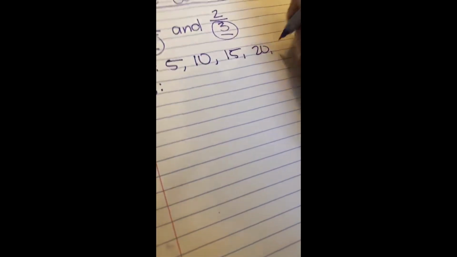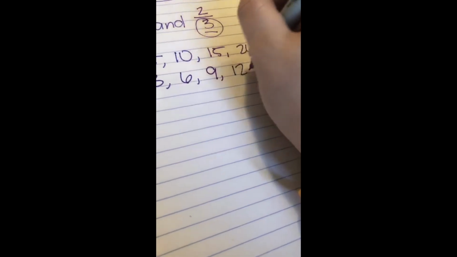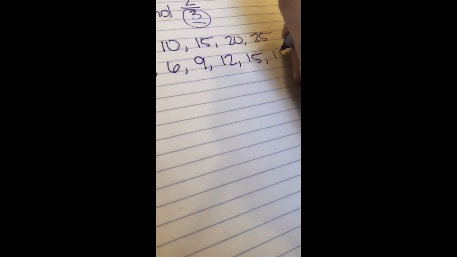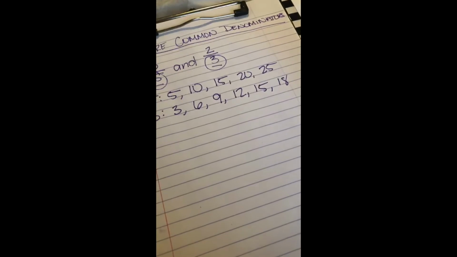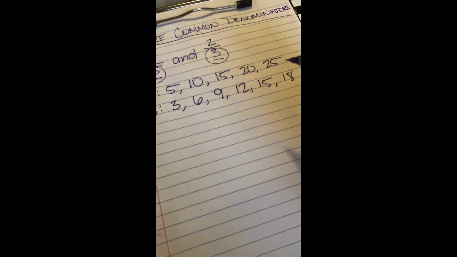If you notice though, our denominators are different. So I have 5 and I have 3, and I'm going to list the multiples of both. So I'm going to do 5, 10, 15, 20, 25. We'll see if that's enough. And then for 3, I can do 3, 6, 9, 12, 15, 18. And then I'm going to look for any in common. So I see just 15. So I'll circle the 15s, which is going to be the new denominator.